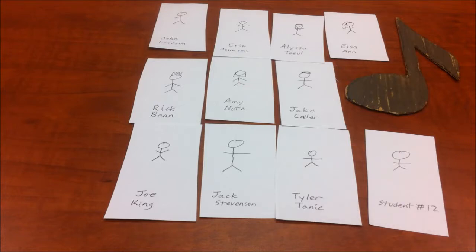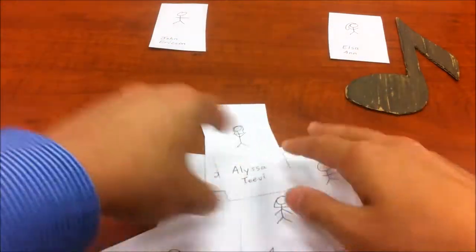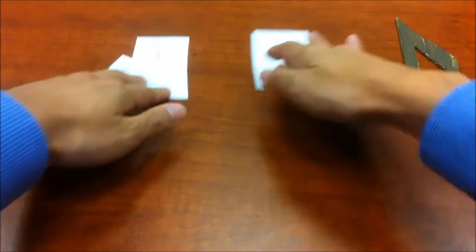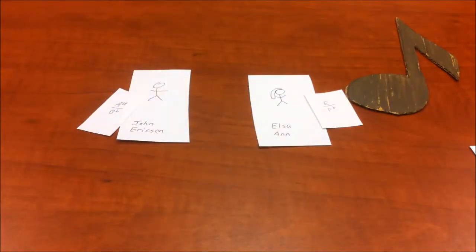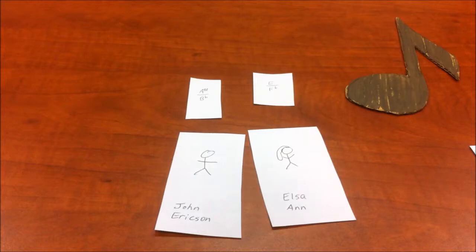Here's my mock classroom with all these students. I give them all pitches that look like these, and they should be familiar with them. Now, let's take John and Elsa, and we're going to give John an A sharp and Elsa an E. So they meet, introduce their names and instruments, and write them down on this worksheet that I'll give to them. John will say he plays the trumpet, and Elsa will say she sings and plays the flute. Then they share their pitches.